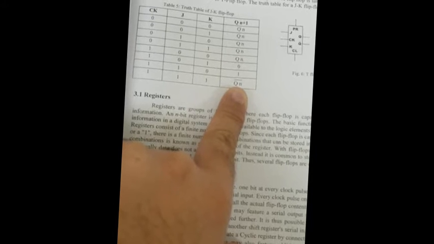In case of 1 1, if you compare it with the RS flip-flop, it was an invalid state. But in this case, whenever we have 1 1, it will take the complement of your current state. This is what we are going to prove in our experiment. So let's start the experiment.